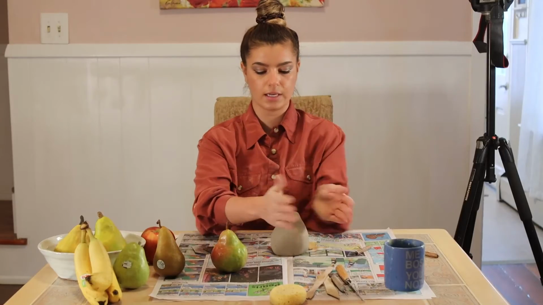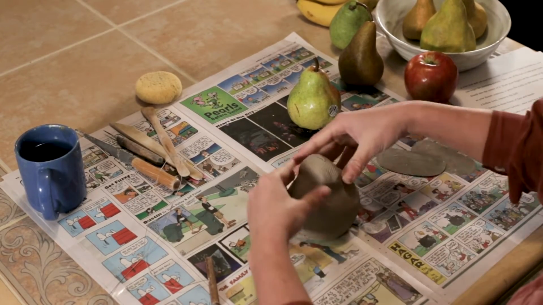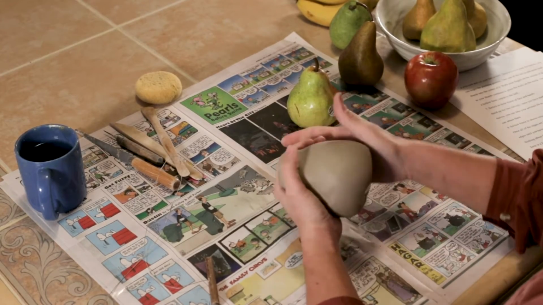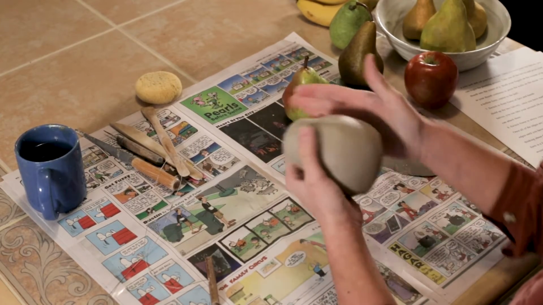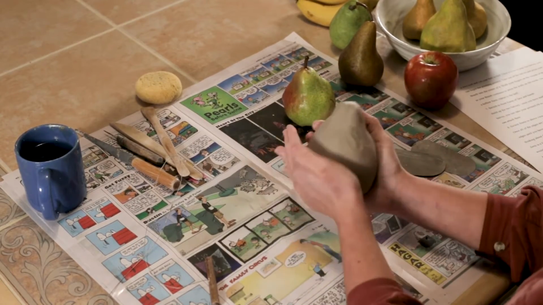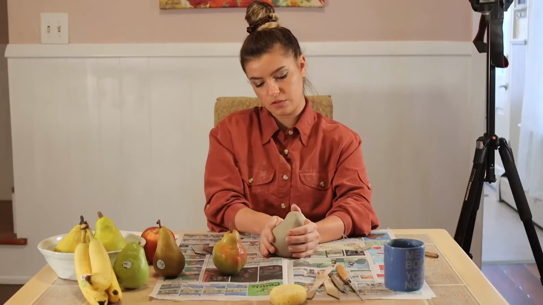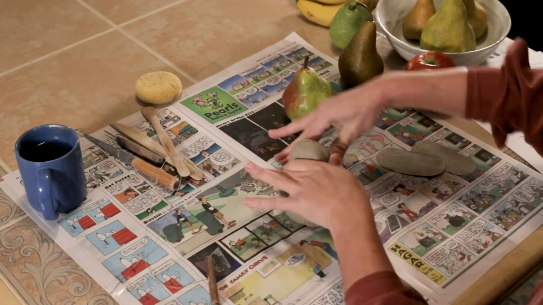So it gets skinnier at the top here, it bulges out a little at the bottom. And pears are interesting because their sides are kind of rigid. None of them are the same. So I'm forming the bottom to be a little more round by patting it in and just forming some crevices here.